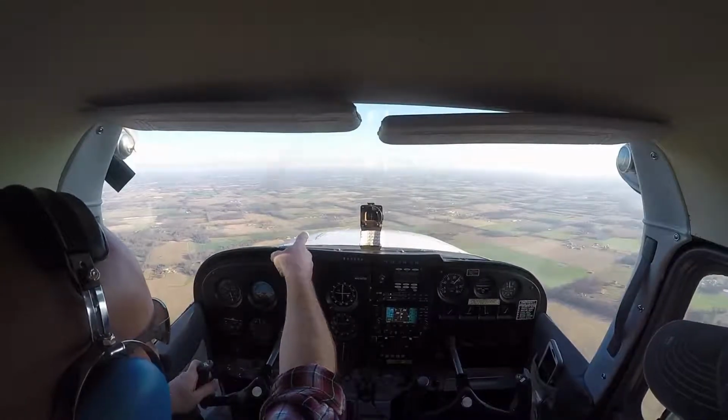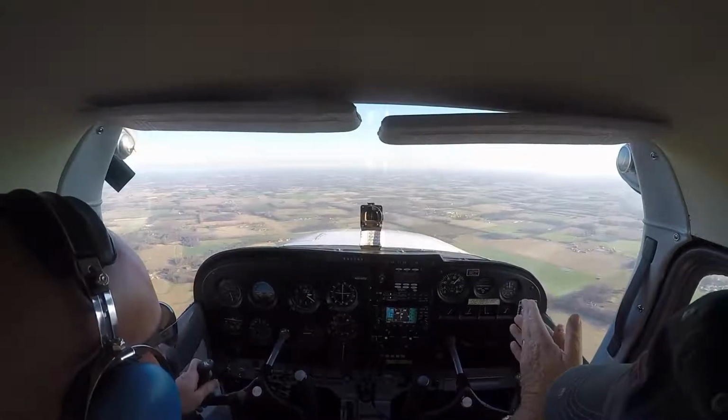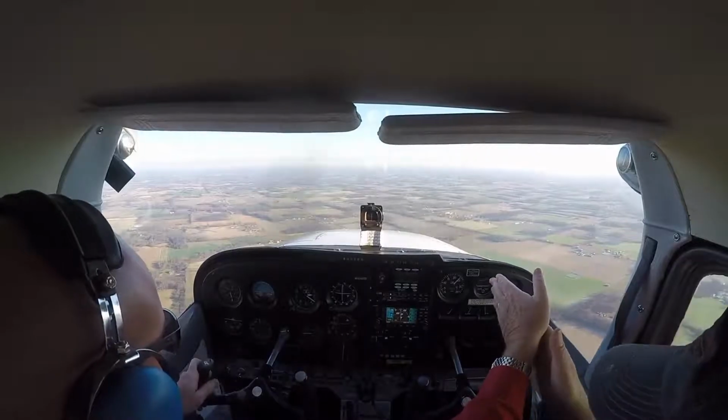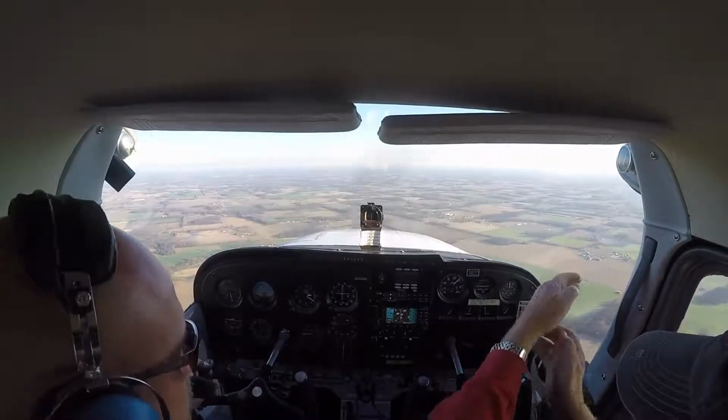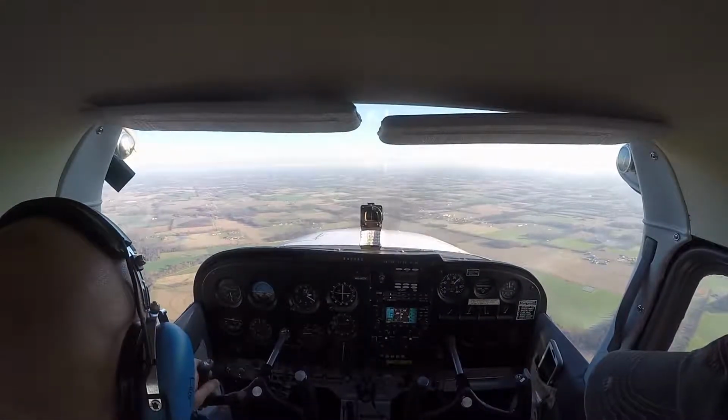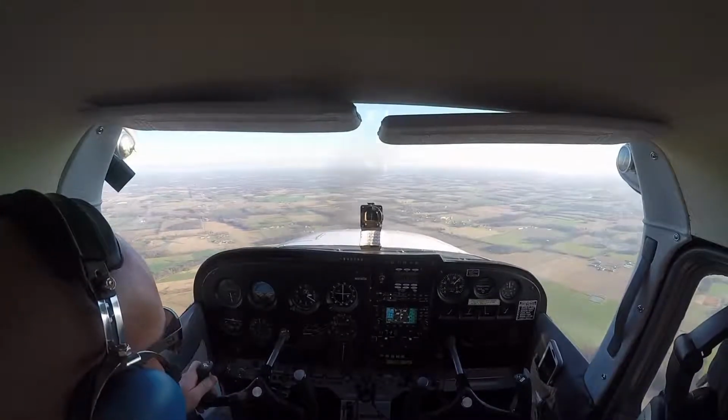Is that the runway right there? That's it. So we want to enter this traffic pattern at a 45-degree angle, right? Right. And just fly our downwind, base, and final. So make it happen, Jackson.